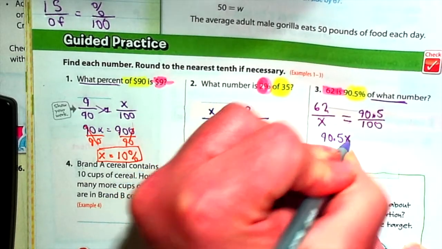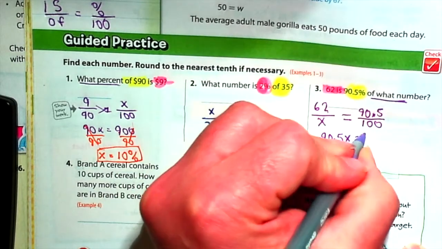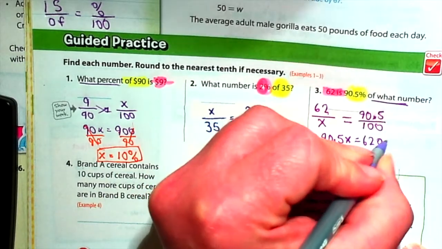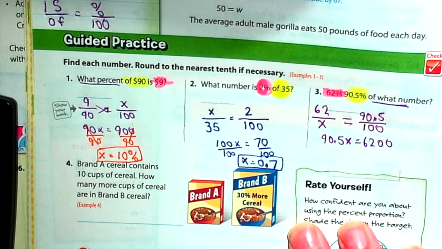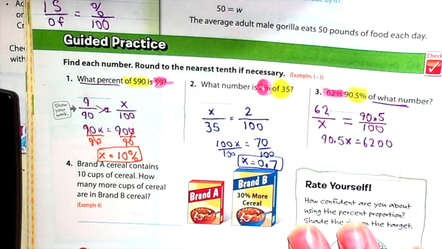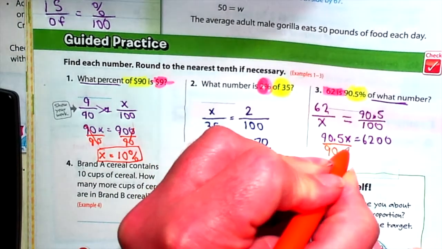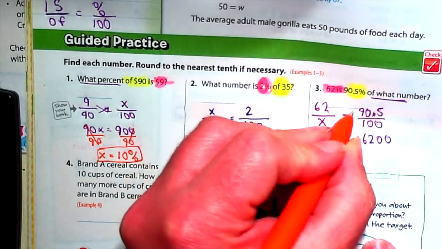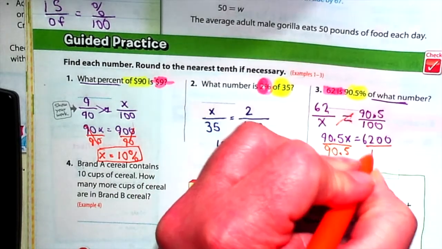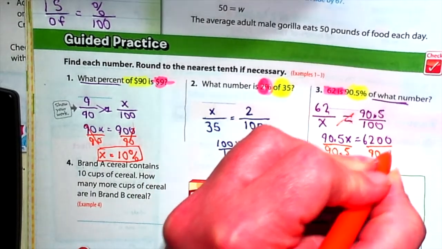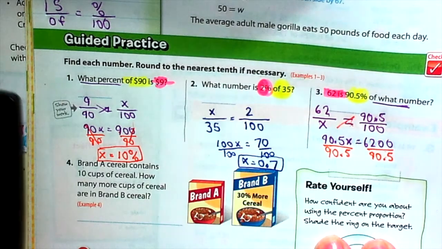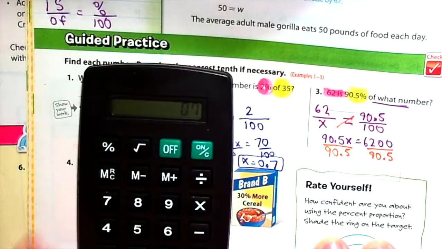90.5x equals 62 times 100, which is 6,200. Now we need to divide. We're going to divide by the 90.5. Basically, what's in front of that x? So for this one, I definitely do need my calculator.